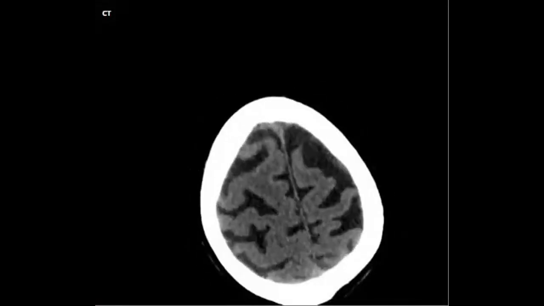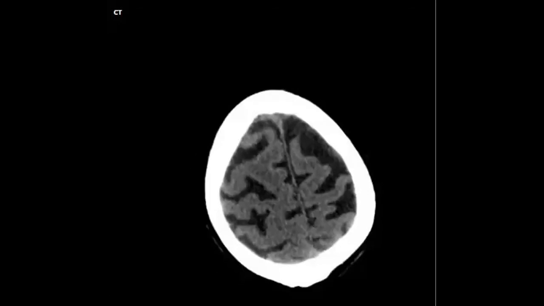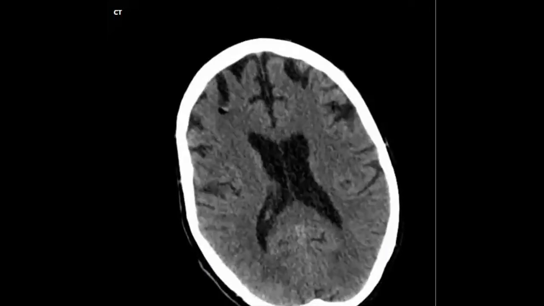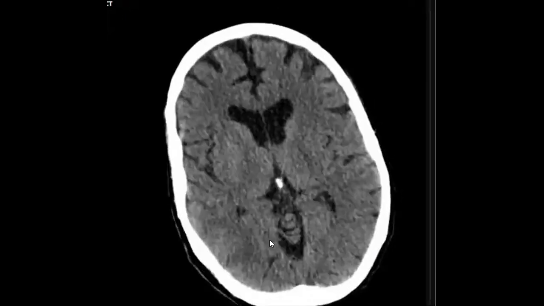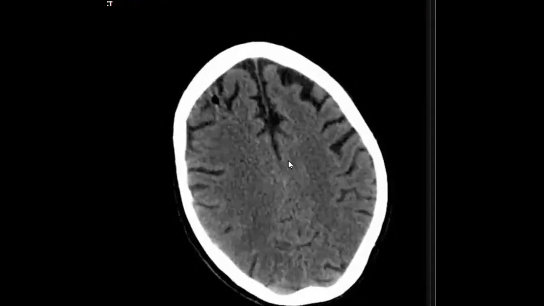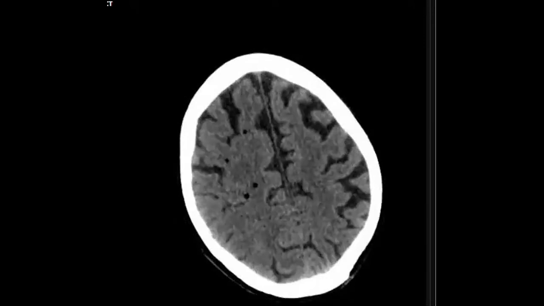This is a case I think is interesting also because it is an easy one, but maybe they like it in some exams. What do you think about this? CT brain, non-contrast plain CT, yes. There is some air loculi. So what do you think? What do you think about the source of this air loculi?